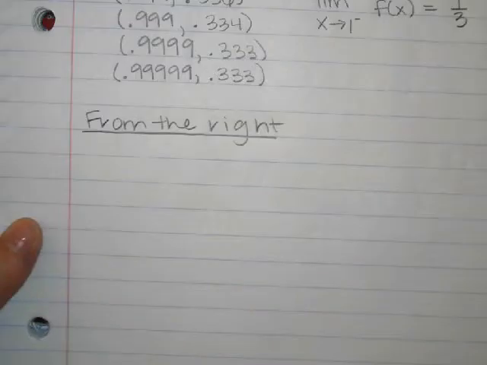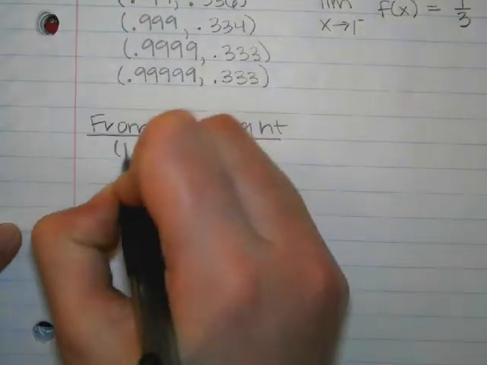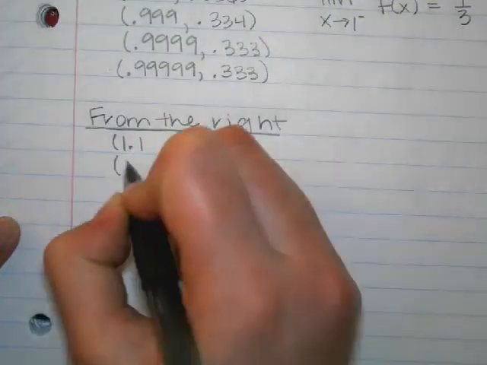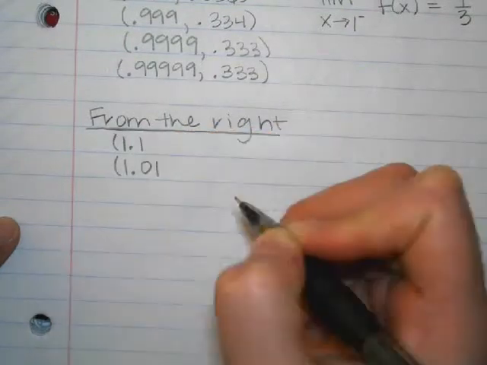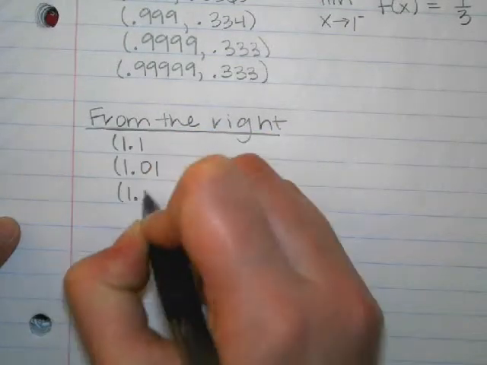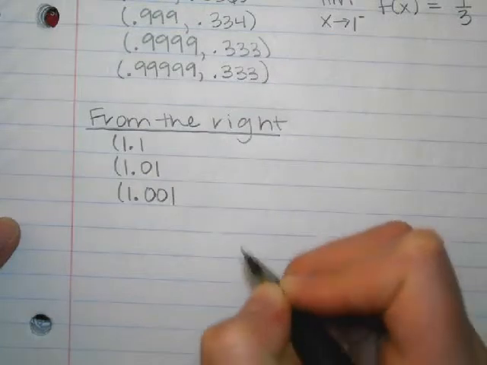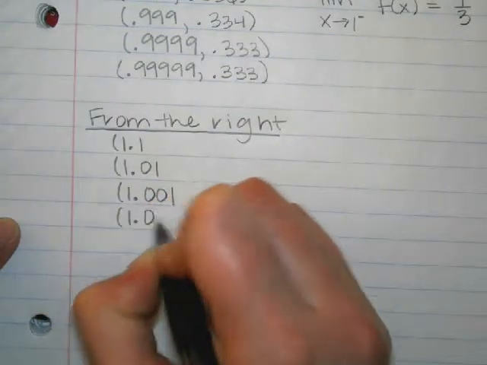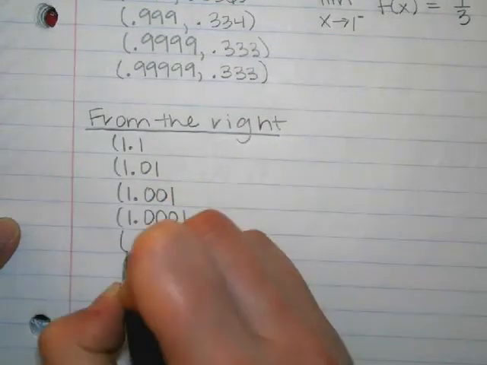So a decimal that is slightly to the right of 1 would be like 1.1, 1.01, 1.001, 1.0001.